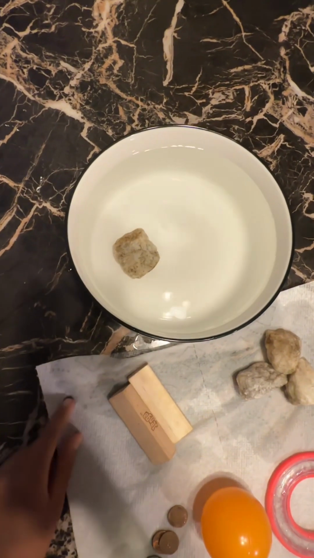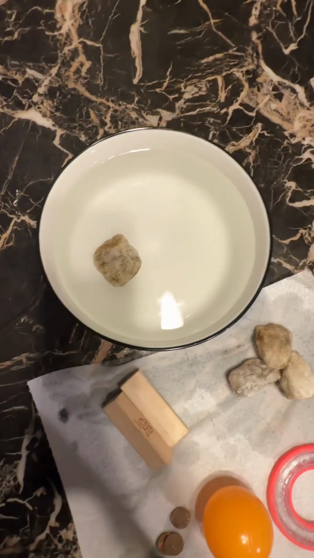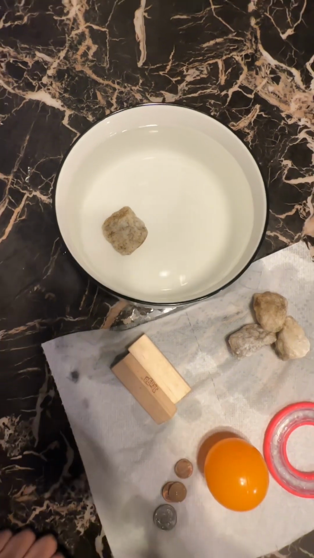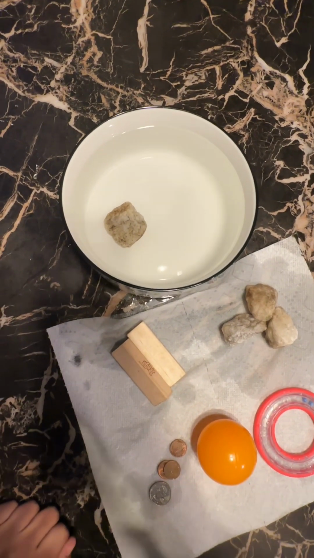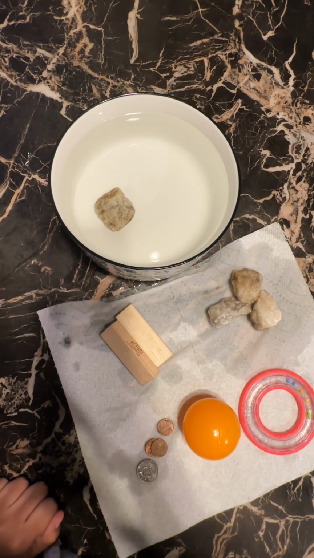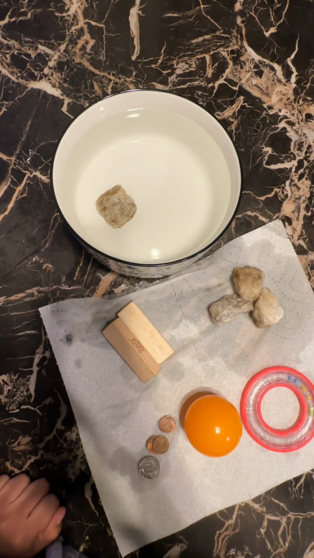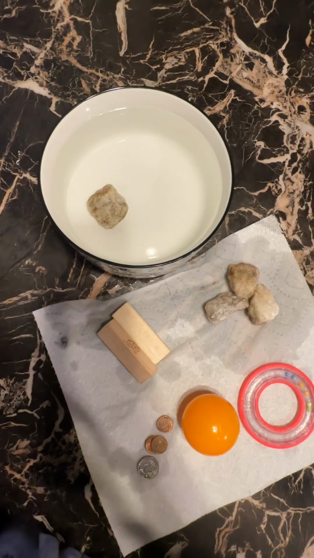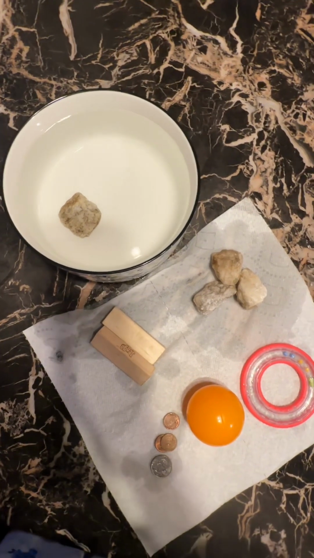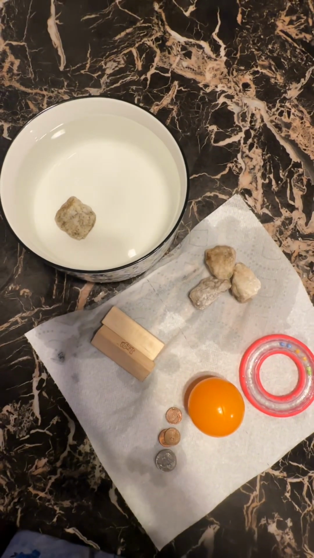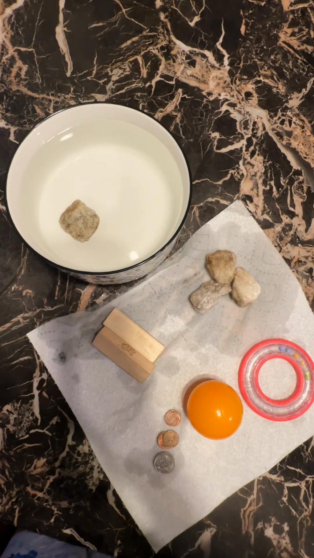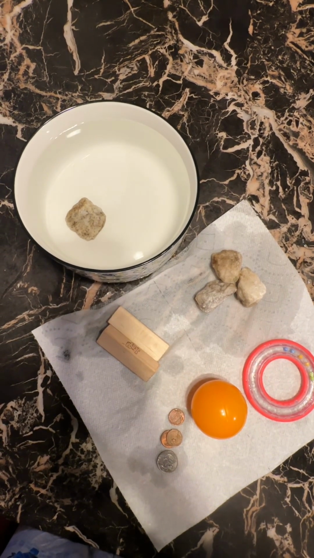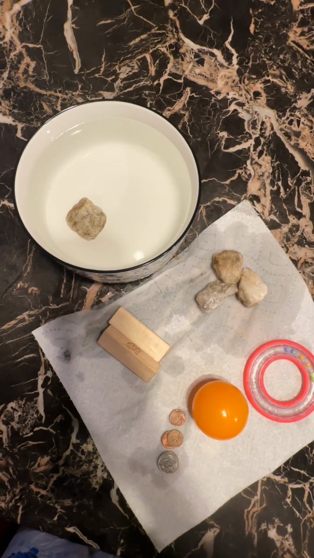As you see, the rock sinks. The reason the rock sinks is that it is denser than water, it has more mass for its size. So it cannot stay afloat. The water isn't able to push it up. In the comment section below, I would like you to answer, why do you think it sinks? How does the mass of an object affect its ability to float or sink?